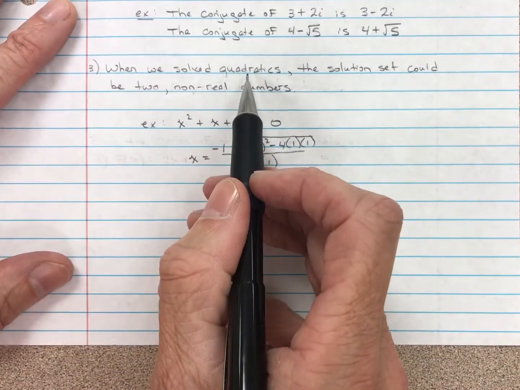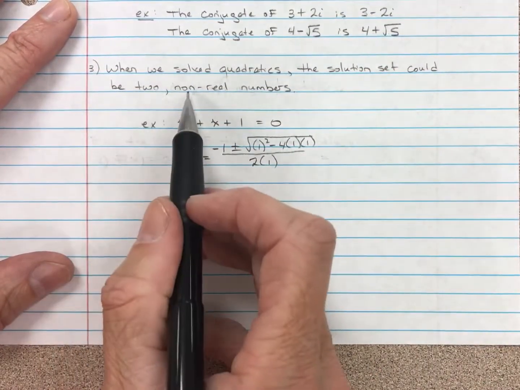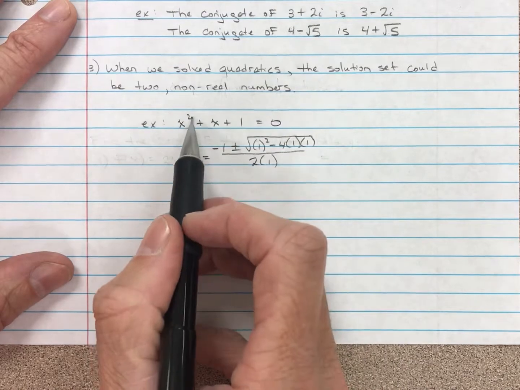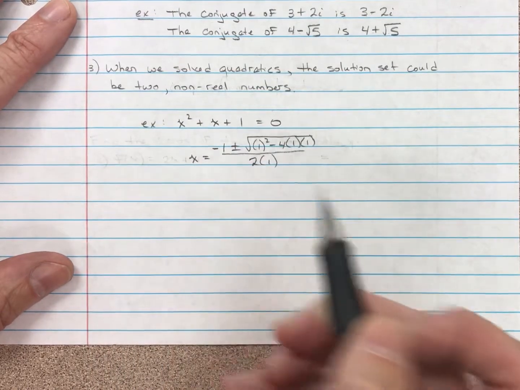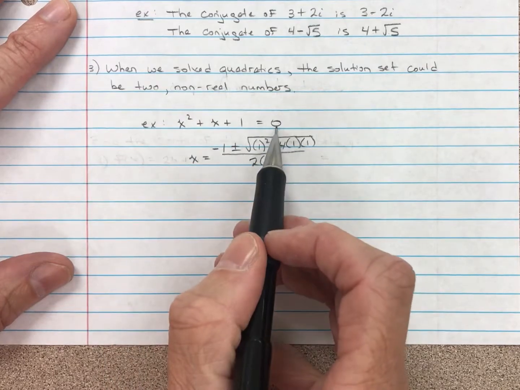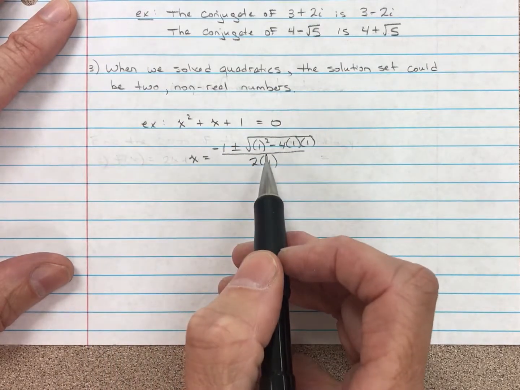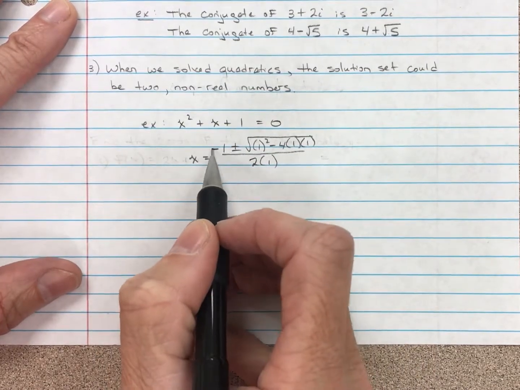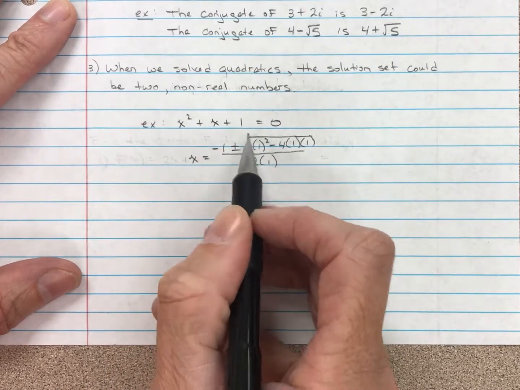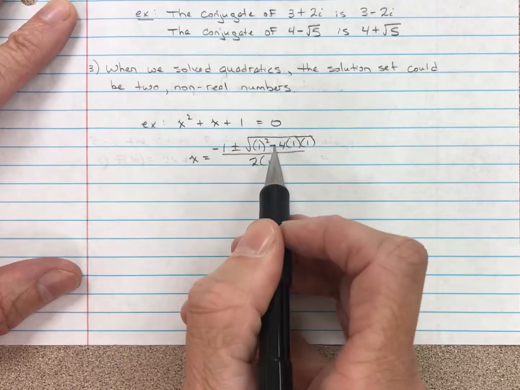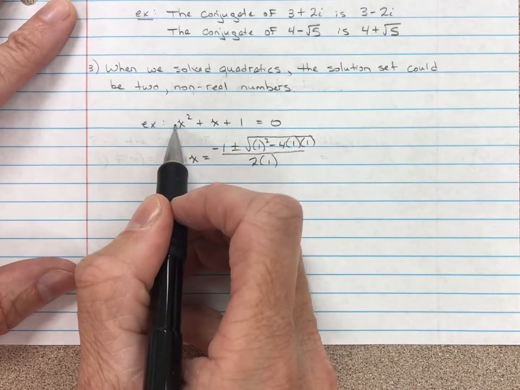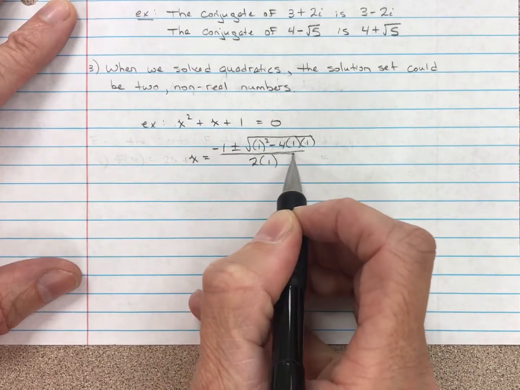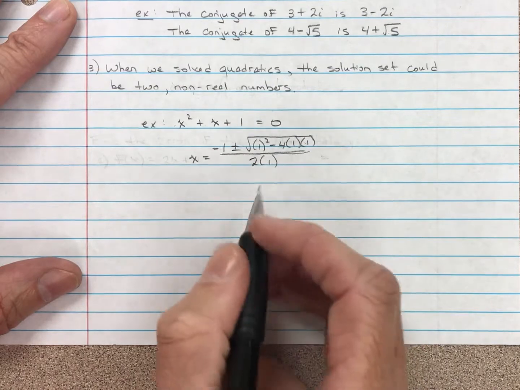We also did some work previously with quadratics, so let's take a look at that. When we solved quadratics, the solution set could be two non-real numbers. So here's a quadratic: x squared plus x plus 1 equals 0. We remember that to solve a quadratic, set it equal to 0. I'm going to go straight to the quadratic formula because I know these are non-real roots. So x is equal to opposite b, which is 1, plus or minus the square root of b squared, 1 squared, minus 4 times a, which is 1, times c, which is 1, all of that divided by 2 times a.